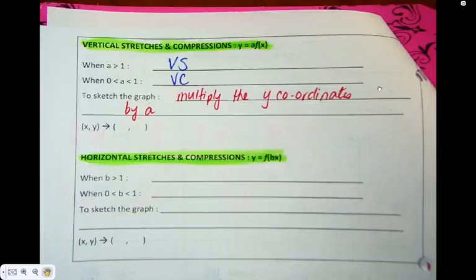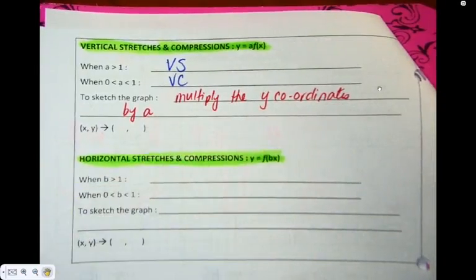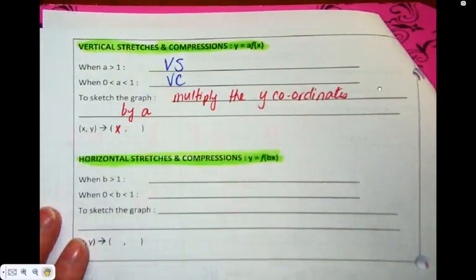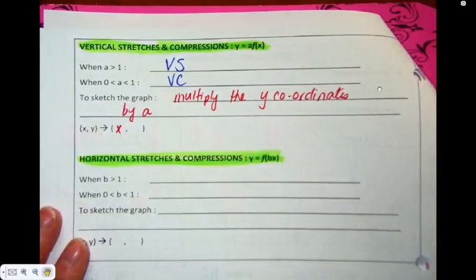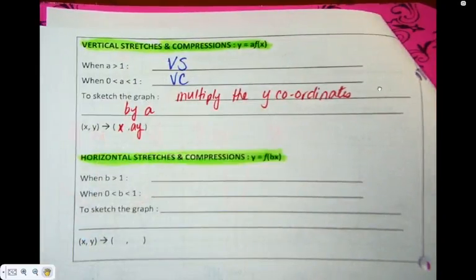So we started talking about this mapping the other day, and the mapping is just taking this sentence and putting it into notation. And so the mapping (x, y) goes to (x, ay). x stays completely the same. We don't touch x with anything vertical. We multiply the y's by A.